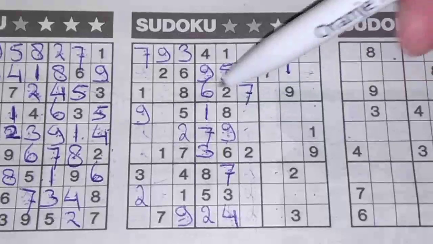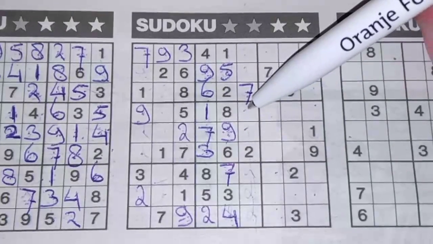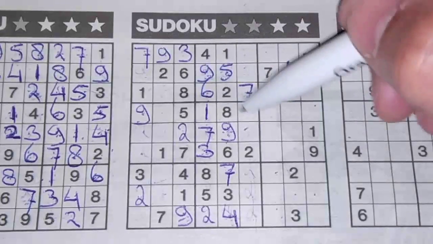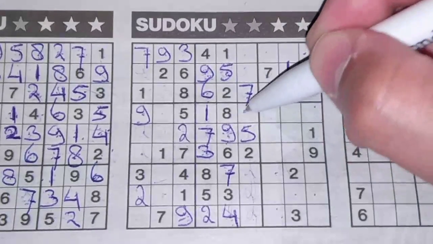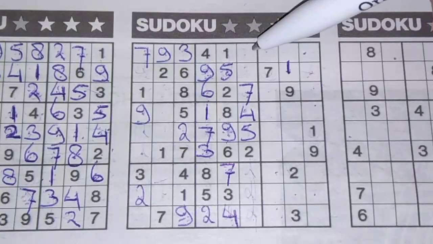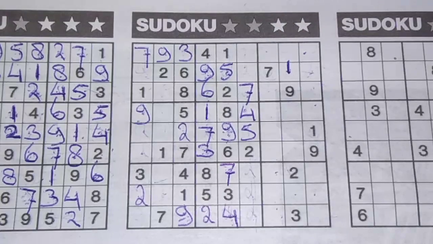2 numbers left in this big square for the numbers 5 and 4. We have a 5 here, no 5 there. 5 should be here, and a 4 goes there. 3 and 8.